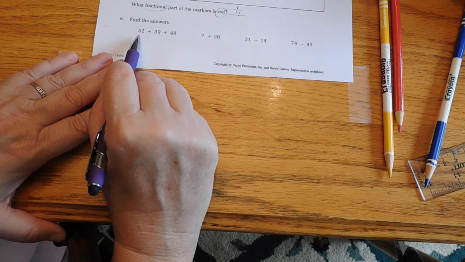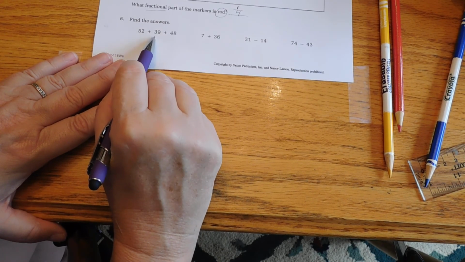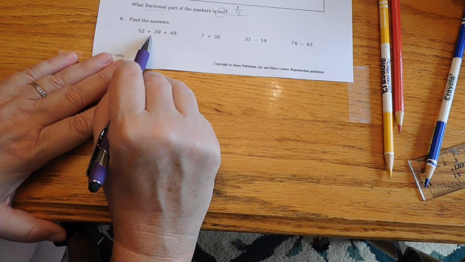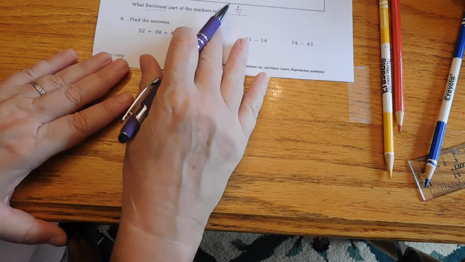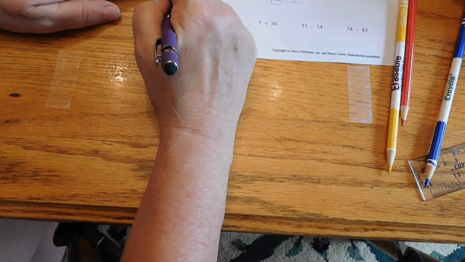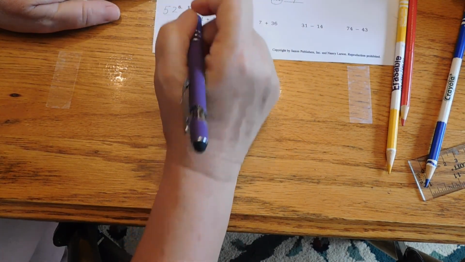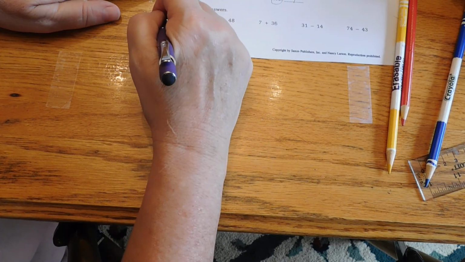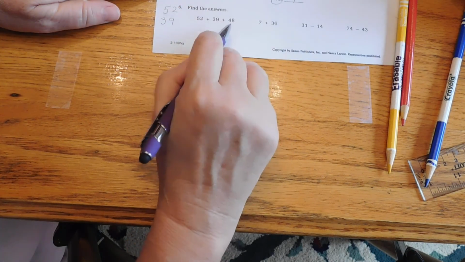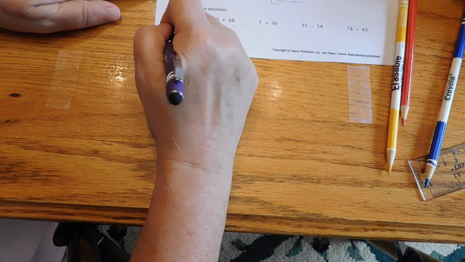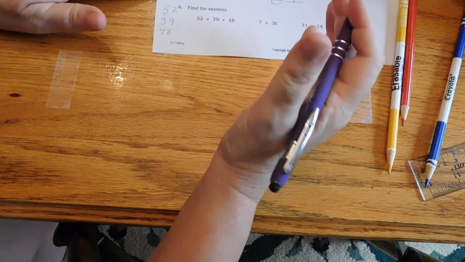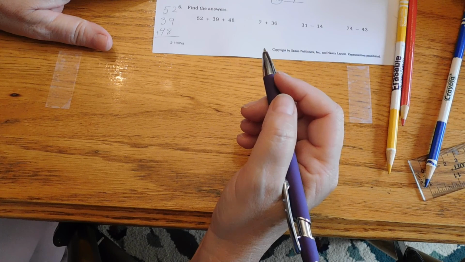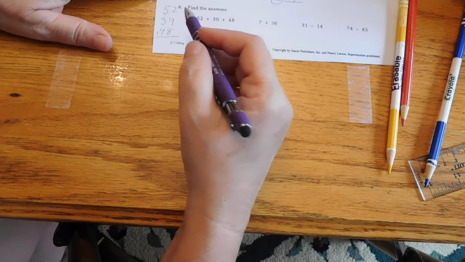Find the answers. 52 plus 39 plus 48. Okay, this one's tricky, so we definitely are going to have to write this one up and down. And it's super important to make sure that you put the 1s under the 1s and the 10s under the 10s. And I like to leave a little bit of space between my 1s and my 10s so everything doesn't get all squished together. And the adding tends to get kind of hard on these, so you just want to go slow.